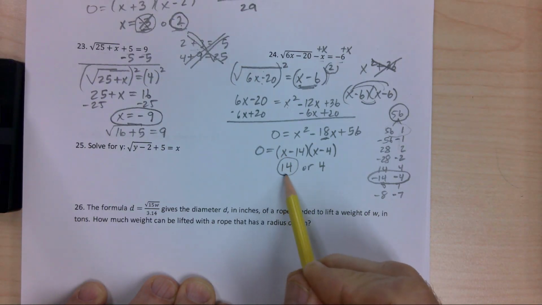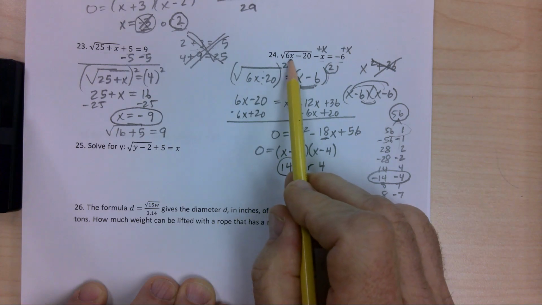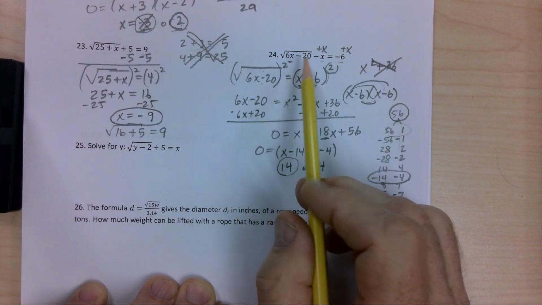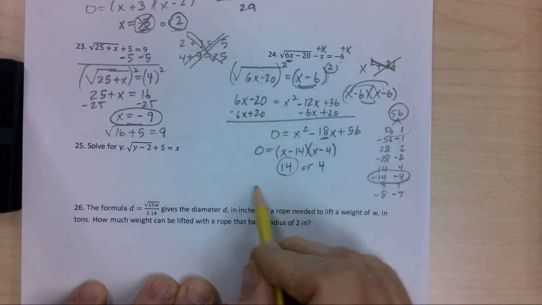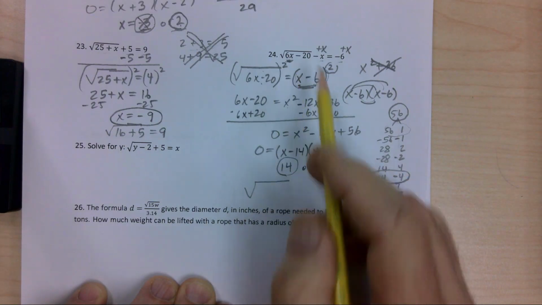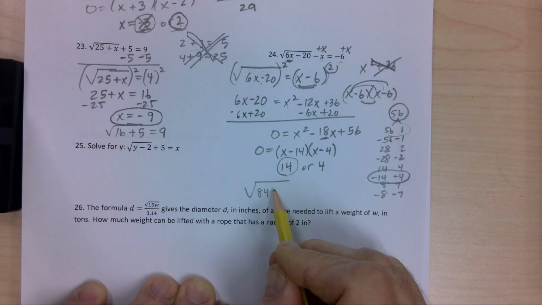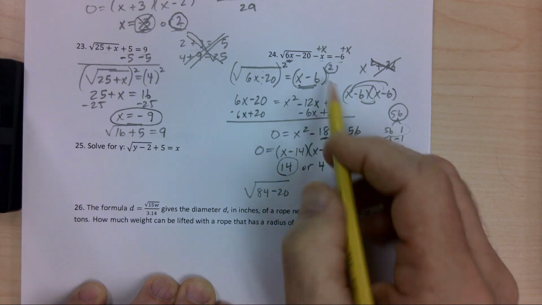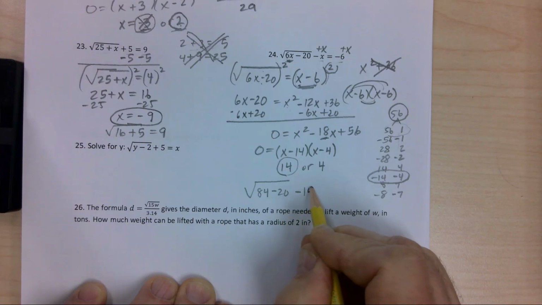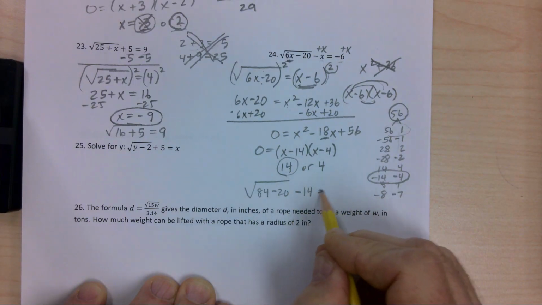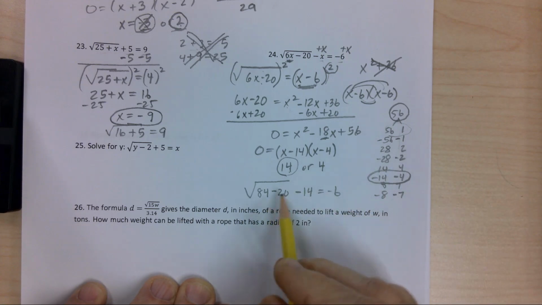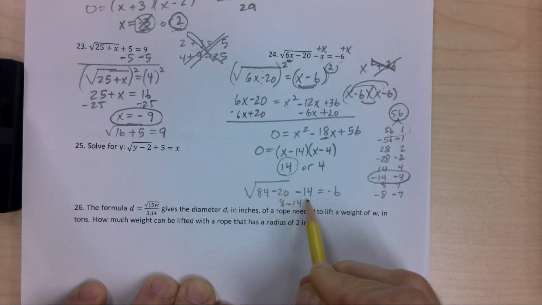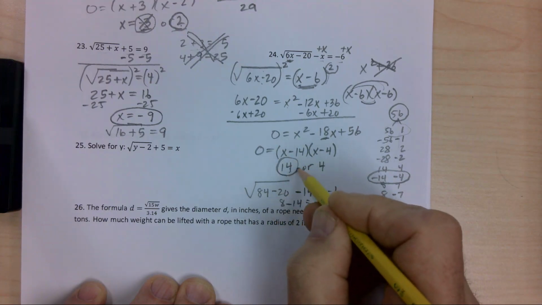So I'm going to start with this one. I'm going to do a little math in my head. 84, 6 times 14. I'll show my work here. 6 times 14 is 84 minus 20 minus x, the original, our answer, is supposed to equal a negative 6. Now this gets kind of weird, so hang in there. This is the square root of 64, which is 8, minus 14 is negative 6, and that is true, so we're going to keep it.